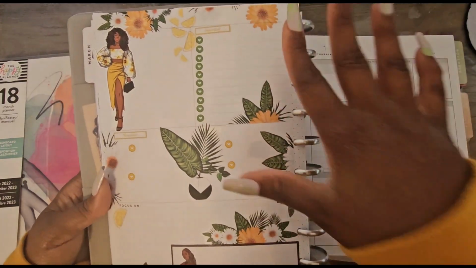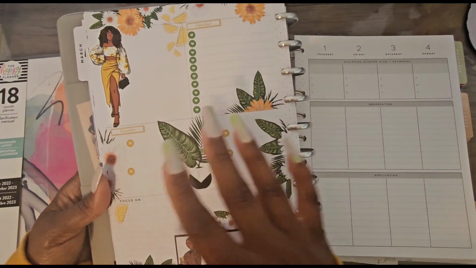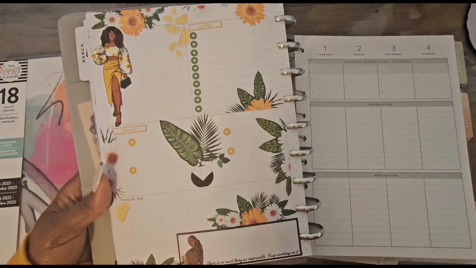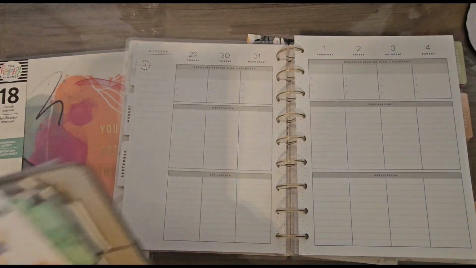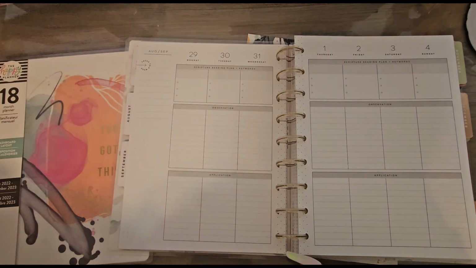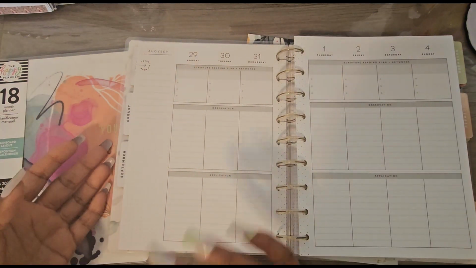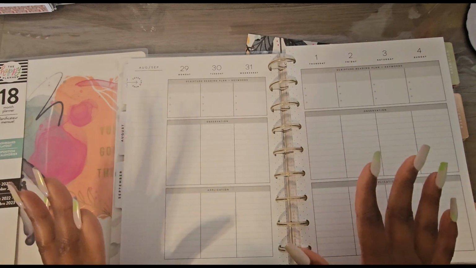So when I use the dashboard, this will be my running list of to-dos, and then I'll put my reminders. Because I'm really trying to get good at meal planning and tracking my fitness, I'm thinking I'm going to try this layout over the dashboard just to see which one I like more.